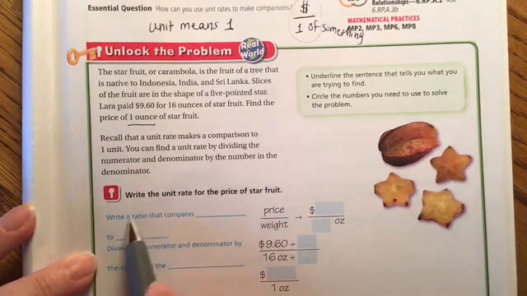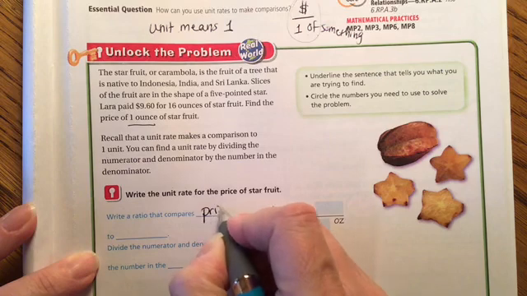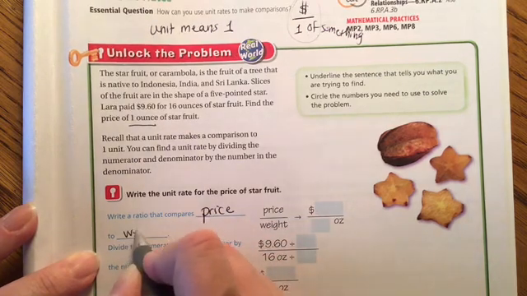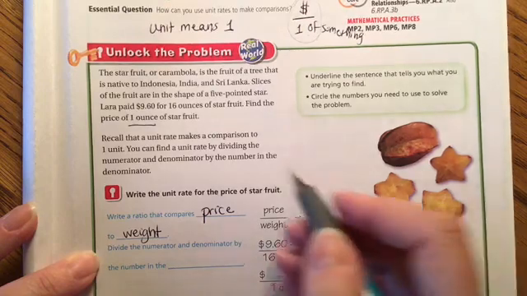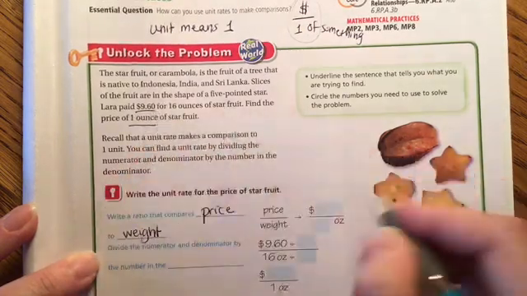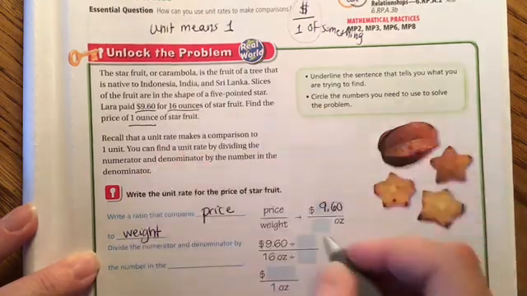Write the unit rate for price of star fruit. Write a ratio that compares price to weight, I believe is what they want here. Price to weight. So we come up here, it was $9.60 for 16 ounces.